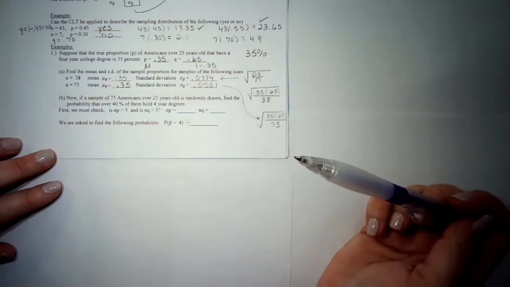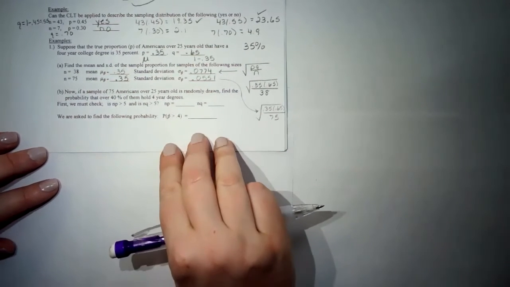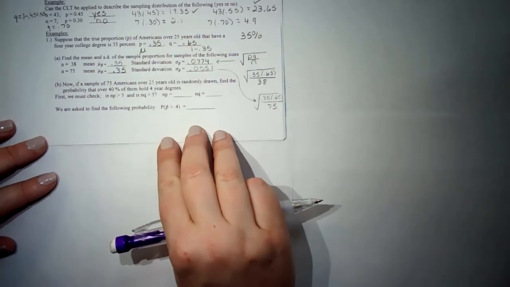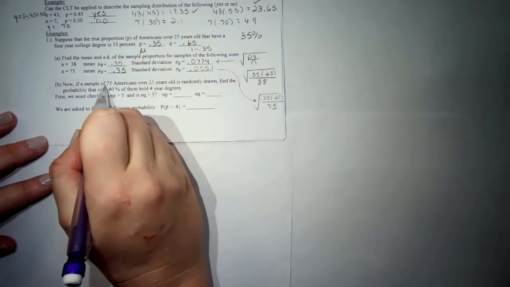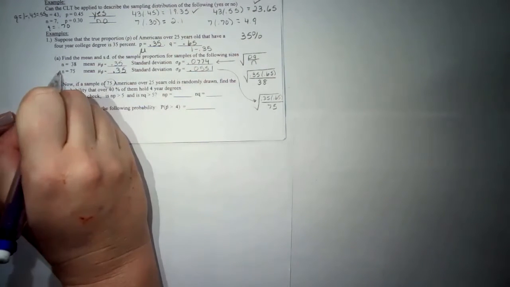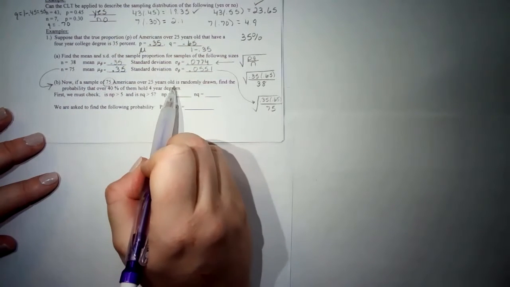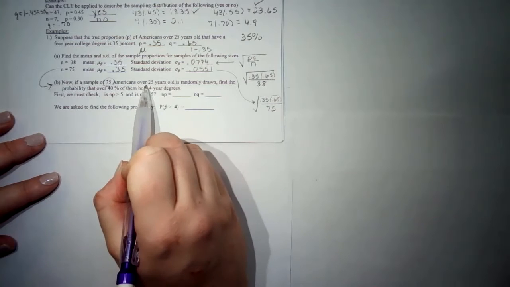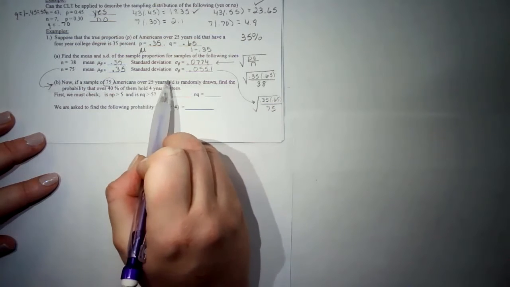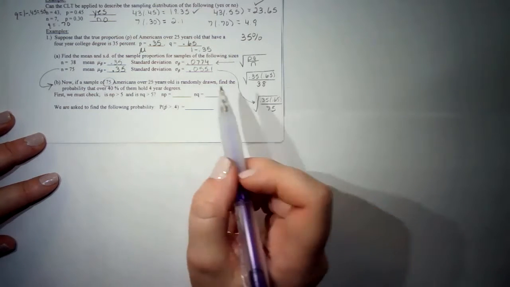All right. Let's actually do a problem then. Now if a sample of 75 Americans, that was the last one we did, so we can just swipe the info from that one, over 25 years old is randomly drawn. Don't get number happy on me. Are we going to put that 25 in anywhere? No, it's just describing the problem, telling you what we're looking at.